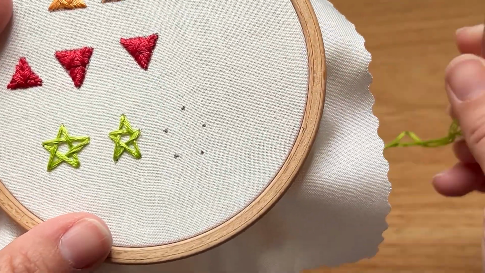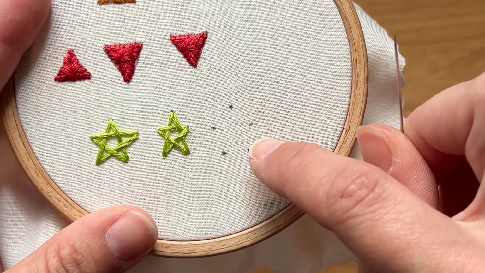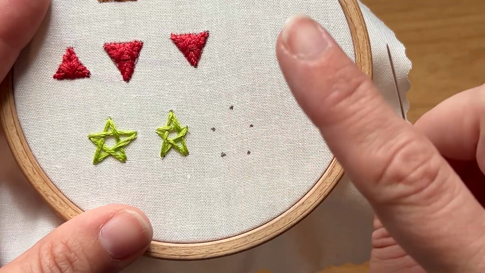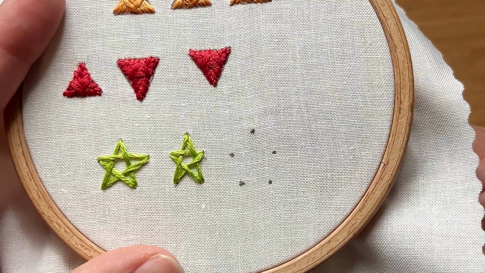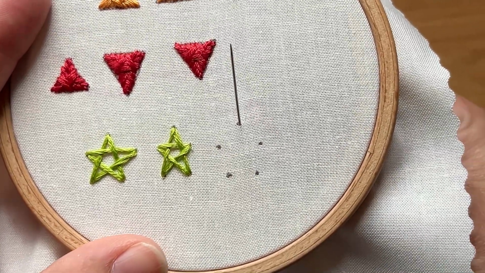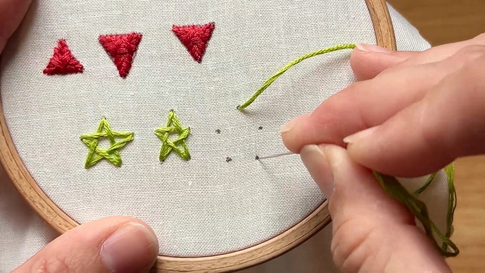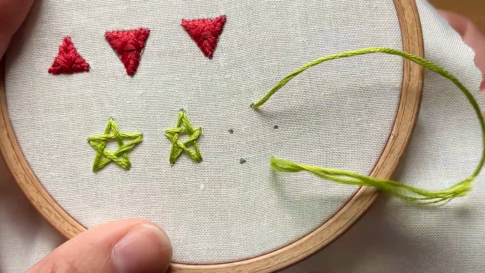For this stitch, we want to have 5 points on our fabric that are the corners of our star. We'll bring our needle up at the top point of our star, and we'll go down in the bottom right corner of our star.